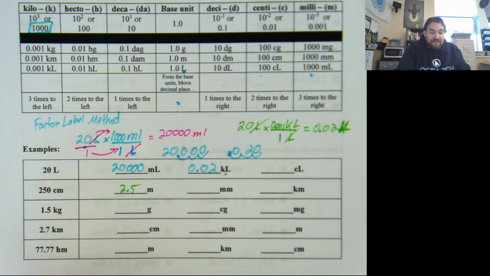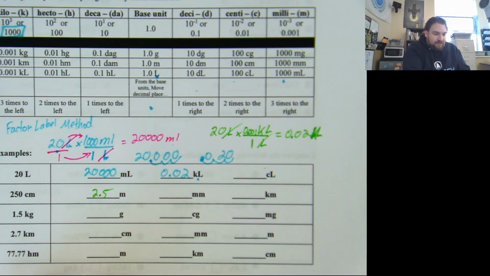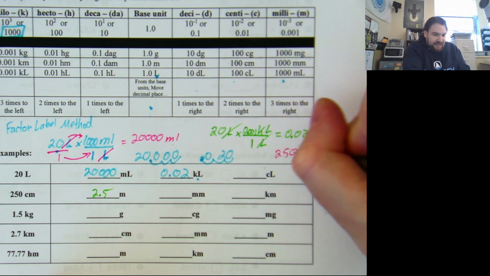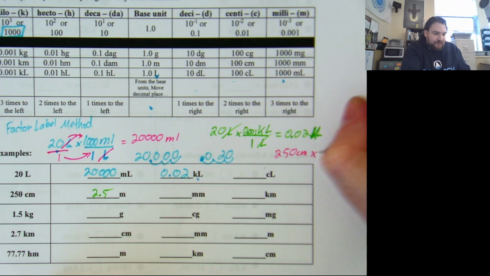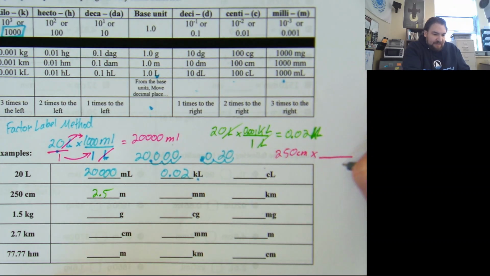And again, I'll verify this using the factor label method. If we have 250 centimeters, and I want to convert that into meters, I'm going to put centimeters on the bottom and meters up top.